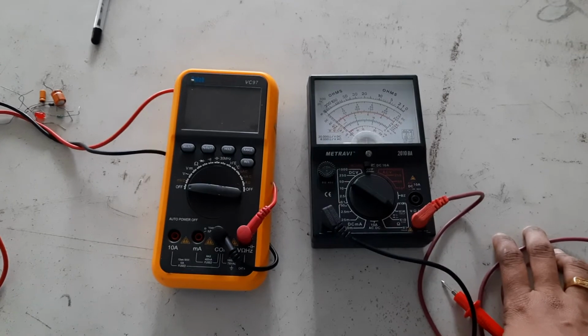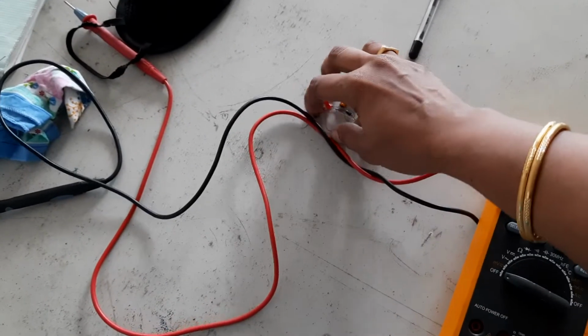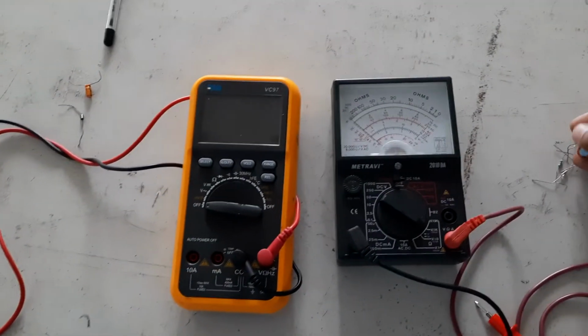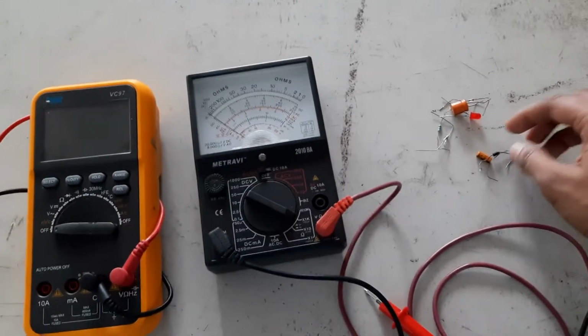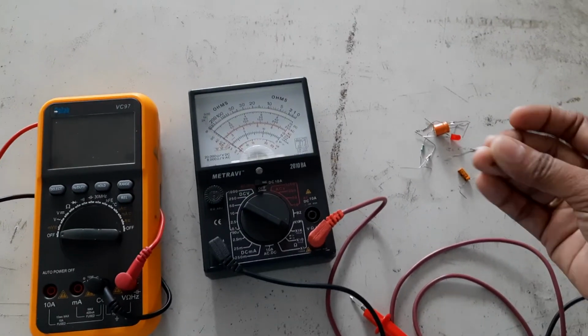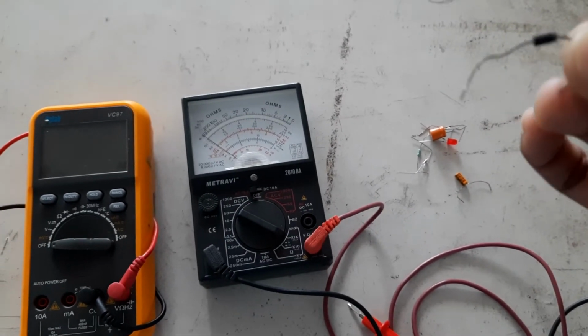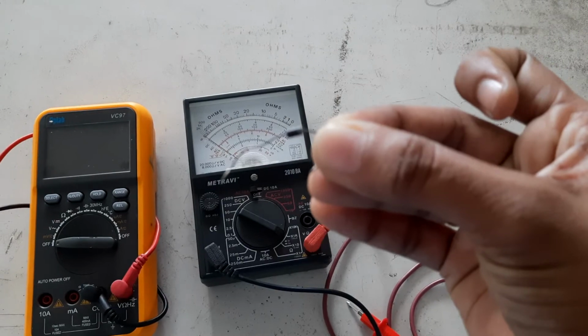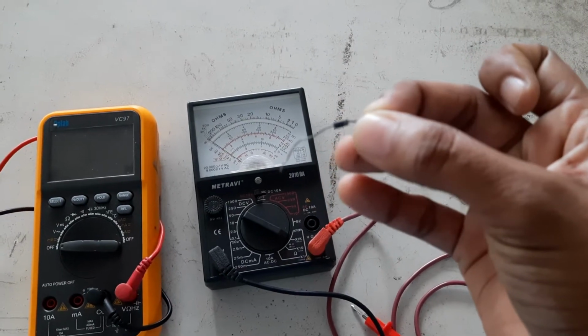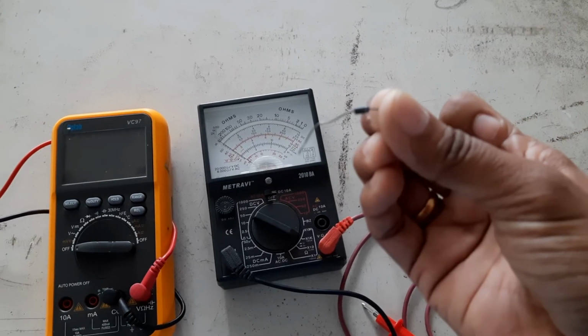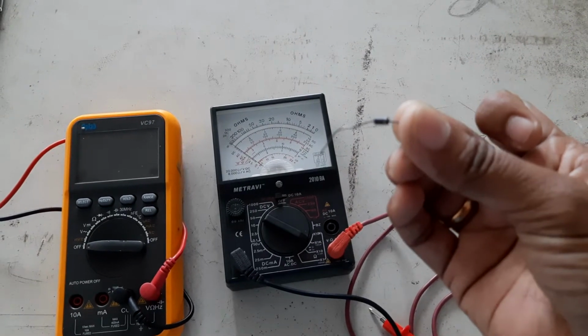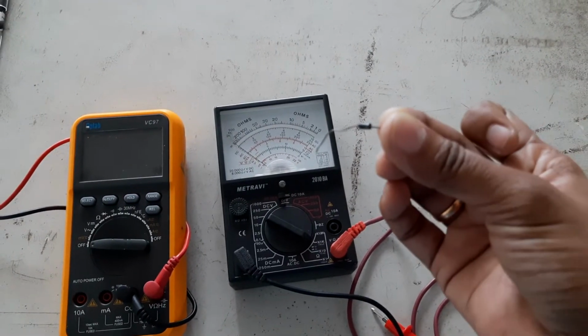I have gathered here different types of components. This is a silicon diode, as you all are familiar with. I hope you all know how to check the positive and negative polarity of a silicon diode.